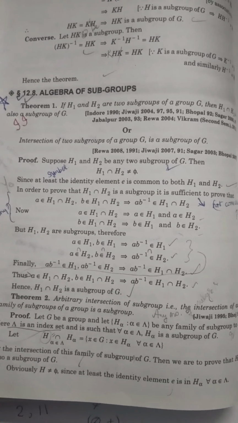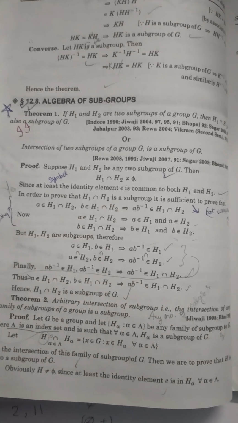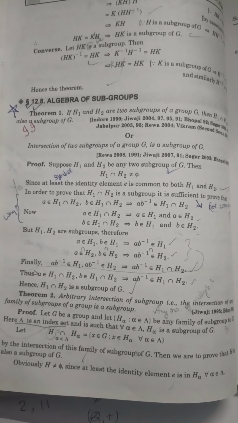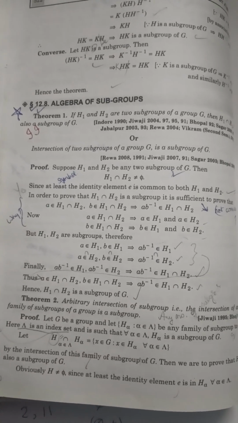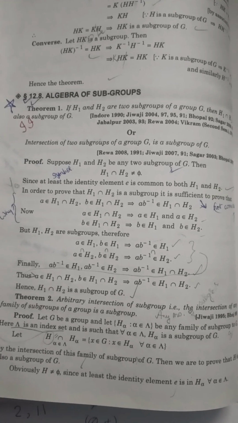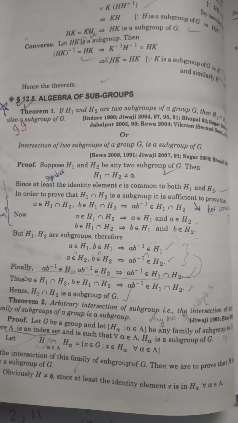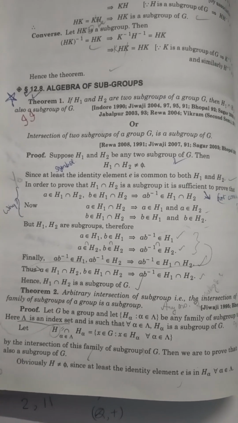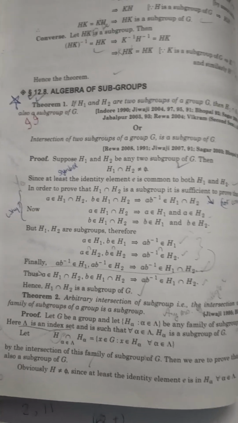Okay, now the algebra of subgroups. If H1 and H2 are two subgroups of a group G, then H1 intersection H2 is also a subgroup of G. That is, the intersection of two subgroups is also a subgroup of G. We can extend this theorem to arbitrary intersections.